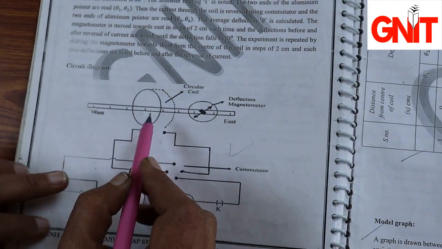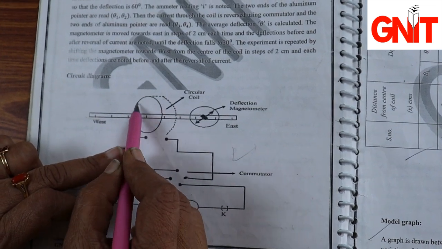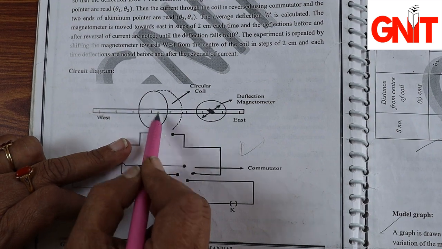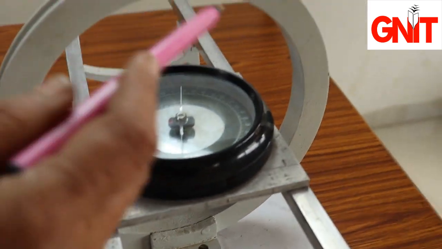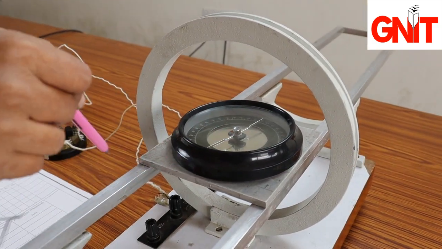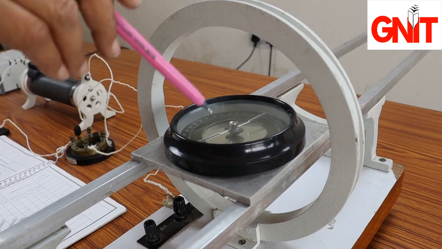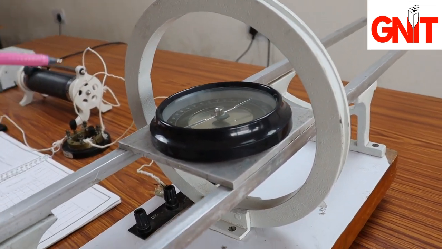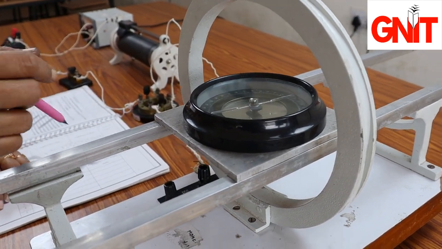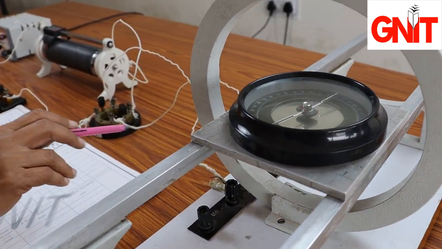In this you can see a bigger circle and one smaller circle. The bigger circle is nothing but the coil that you are using to pass current. There are windings on this, and you can adjust the number of windings.